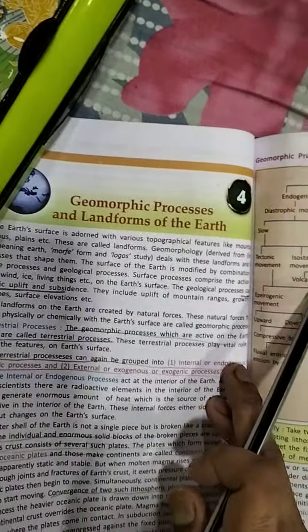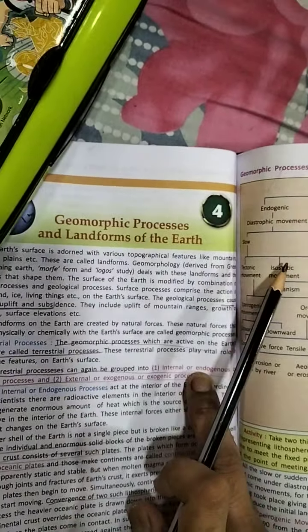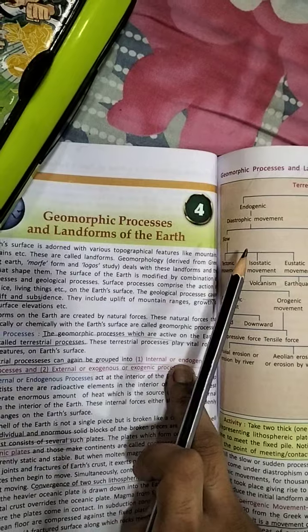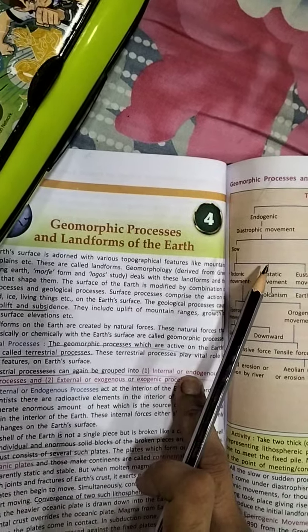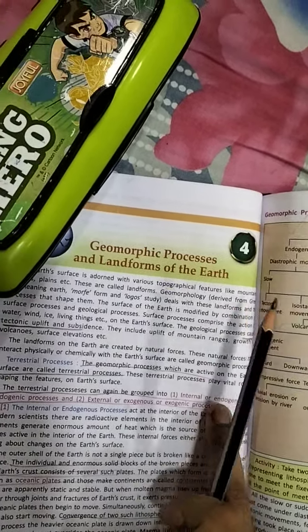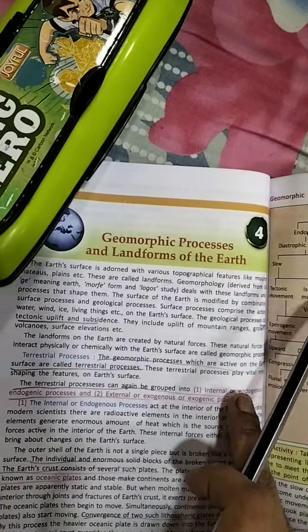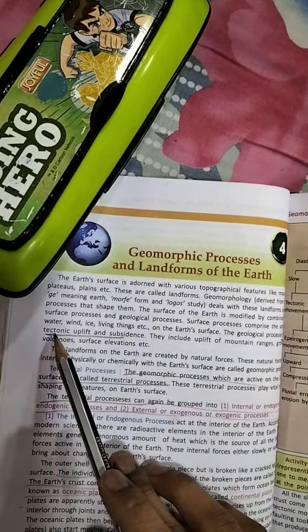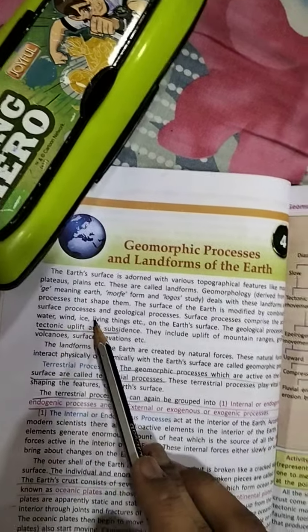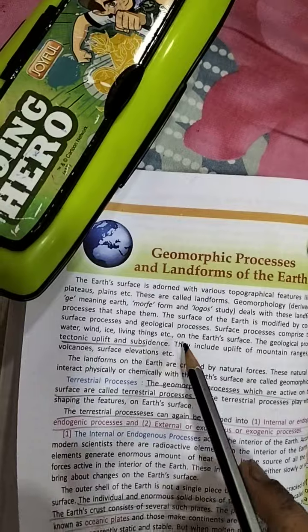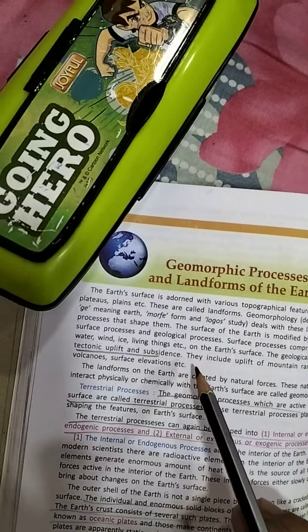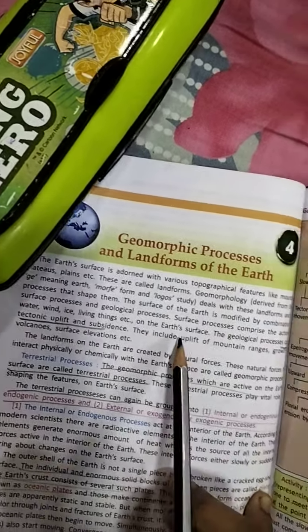Surface processes comprise the action of water, wind, ice, living things, etc. The surface is changed through different things. What are these things? For example, water, wind, ice, living things, magma, volcanoes, lava, earthquakes, etc. There are very many things on the earth's surface which happen on the earth's surface.